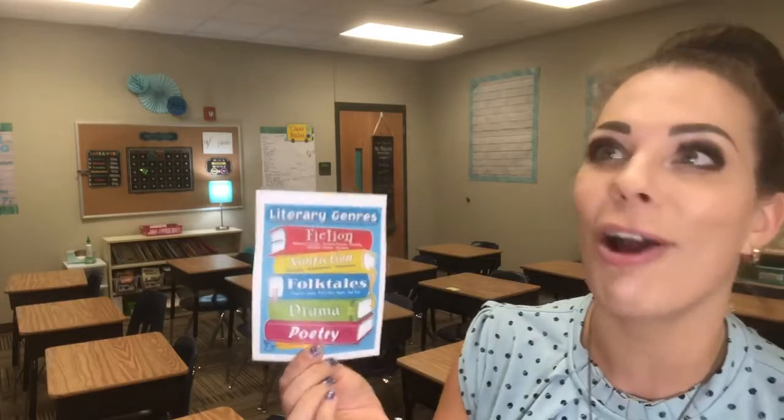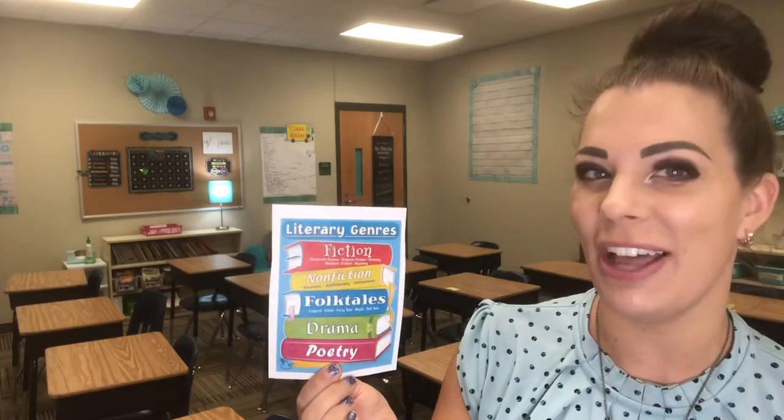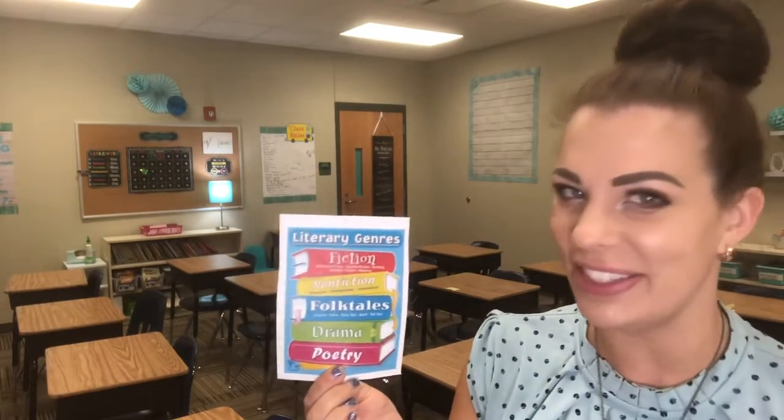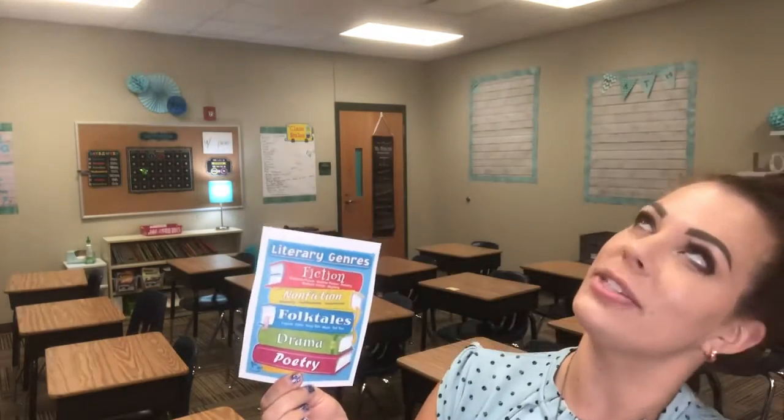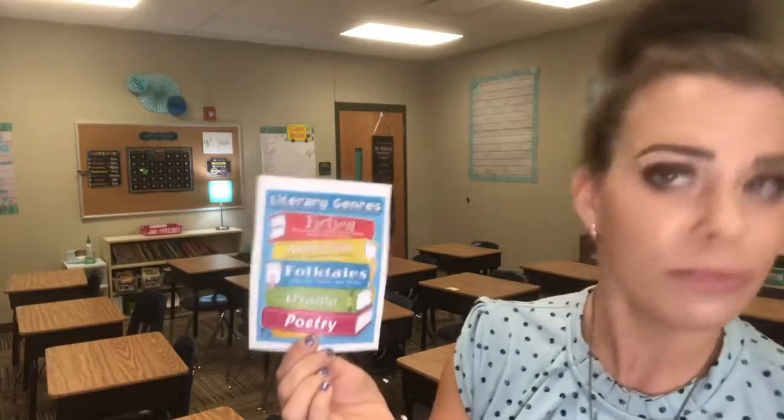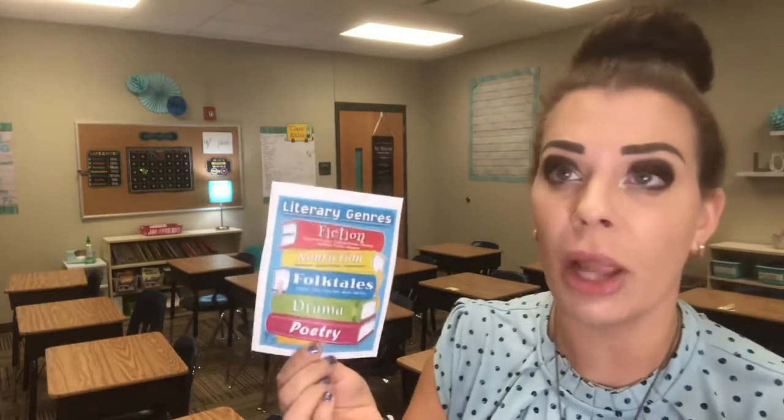Folk tales are made up, so often you'll have talking animals and they'll have a lesson to teach us. Drama, absolutely. We have our readers theater. And poetry, things that rhyme, things that aren't necessarily chapter books or really long pages. They could be very short or spaced and formatted in a weird way where we might only have 4 words in a line.